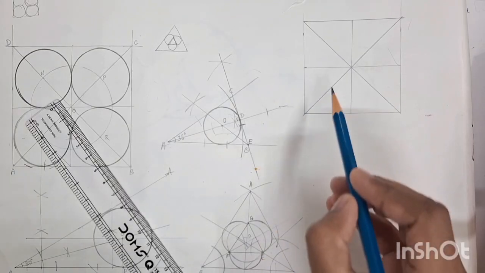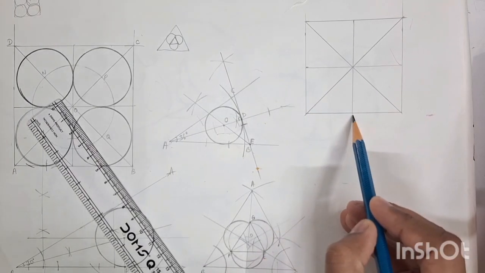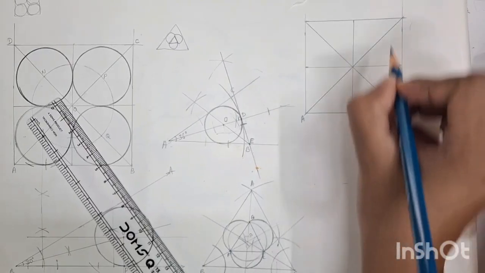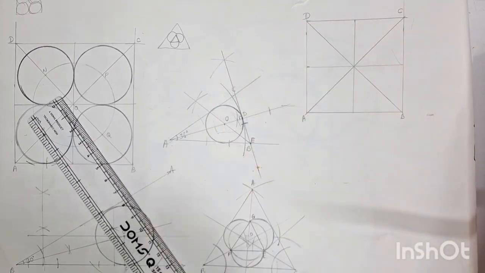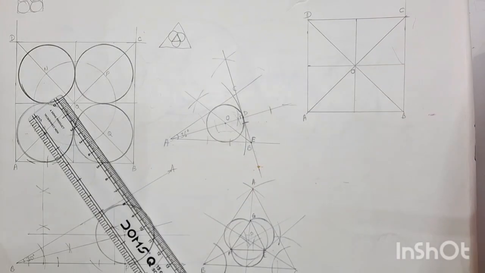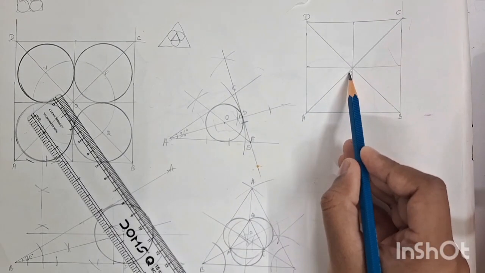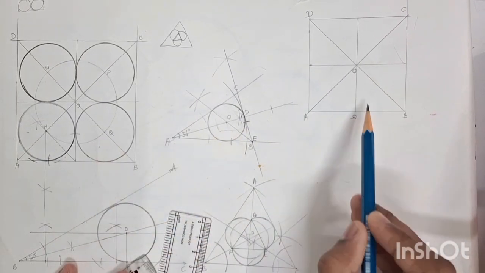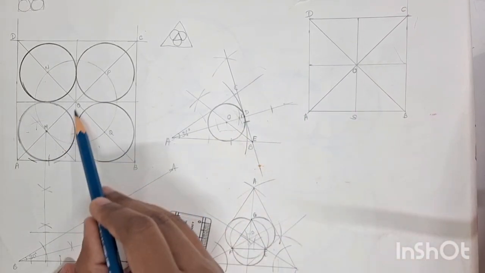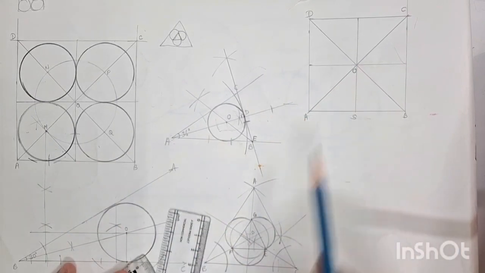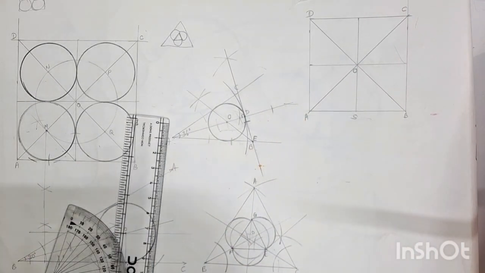Now I am going to bisect this angle. First, let's name this square ABCD. Let's name this point as O. So now I will be bisecting this angle OAS. In previous questions we used to bisect angle OSA, this angle, but now in this question for the semicircle we need to bisect this angle. So I will bisect it.